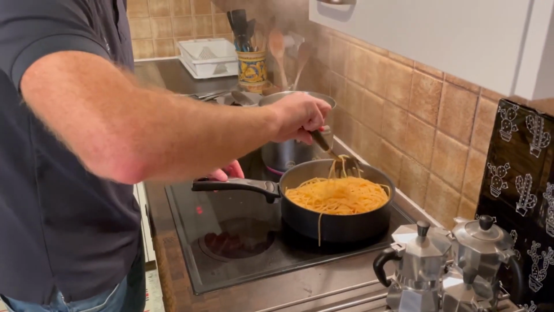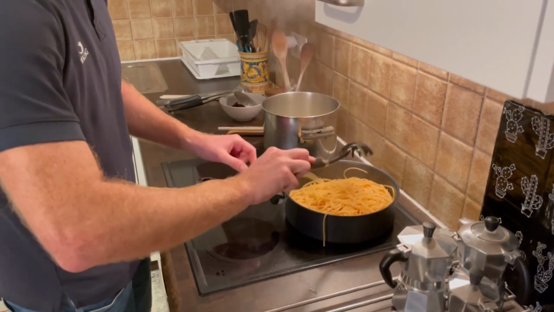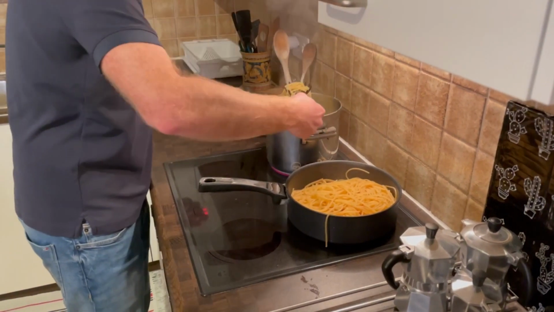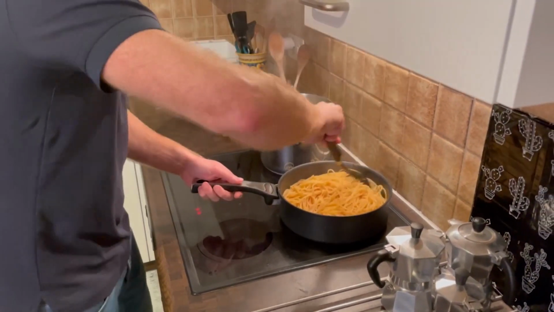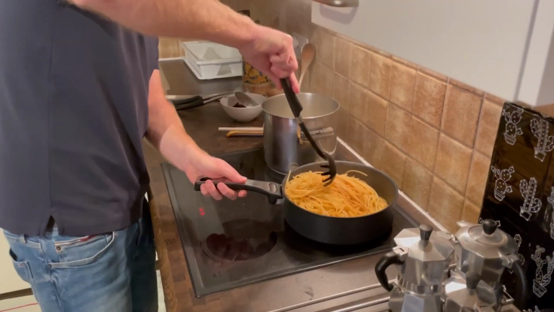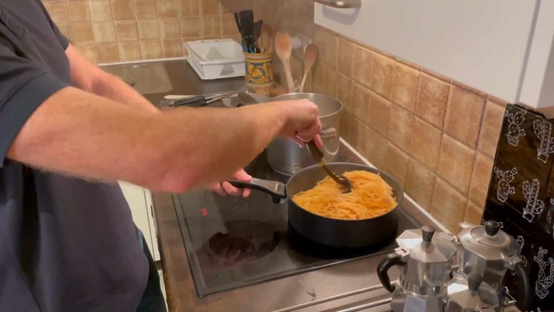I'm doing a little bit of a mess, but they used to say that great chefs are not necessarily the cleanest ones. So hopefully that's gonna be true also for me. I don't know if it's true.